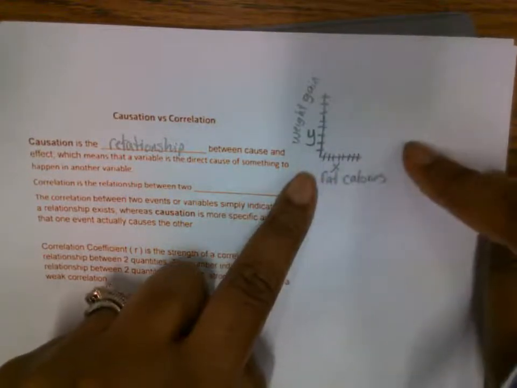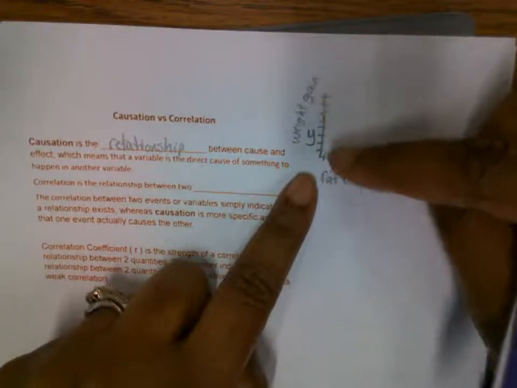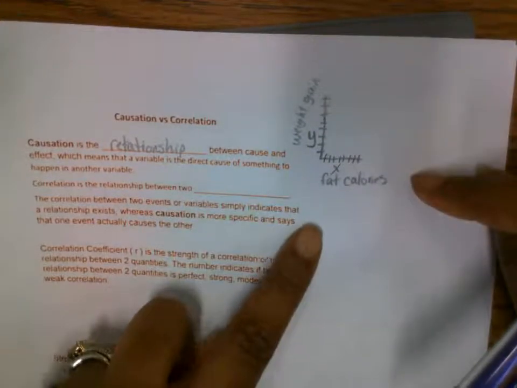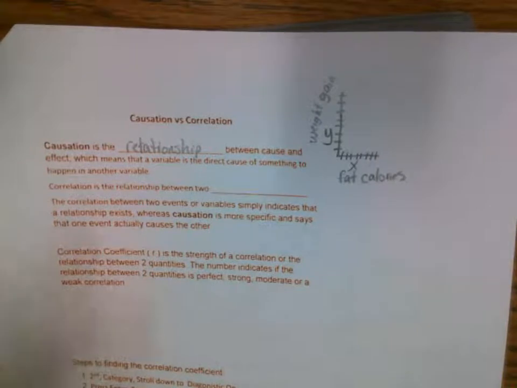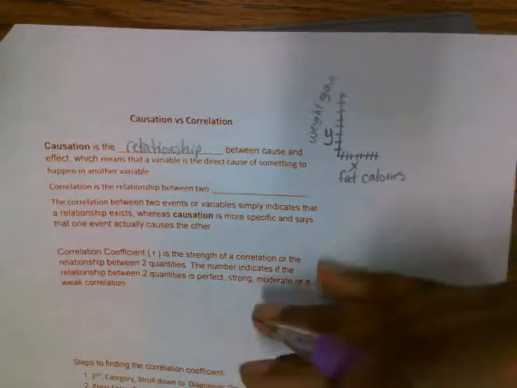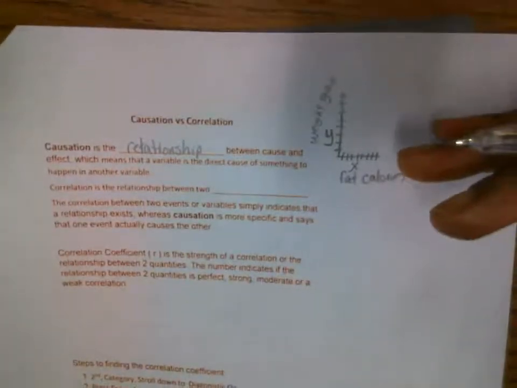And it's a little different for everybody's body type, but on the average, the more fat calories you consume, the more weight gain you're going to have. So this would basically be a positive correlation, but it's also causation as well, because this causes the other to happen. Any questions about that, about causation there? One variable causes the other variable to happen.